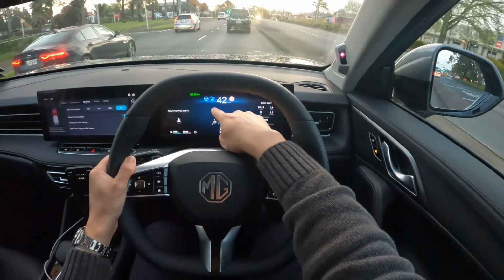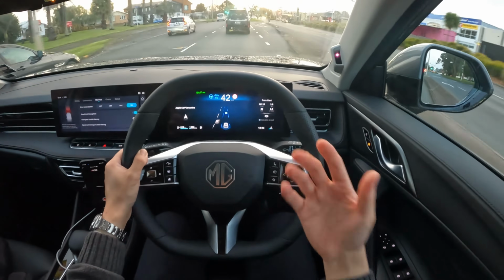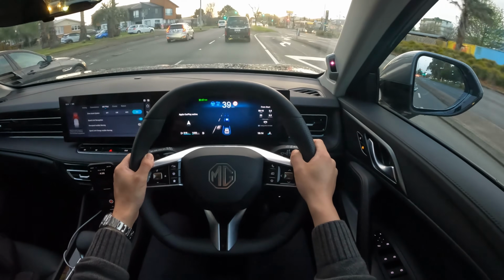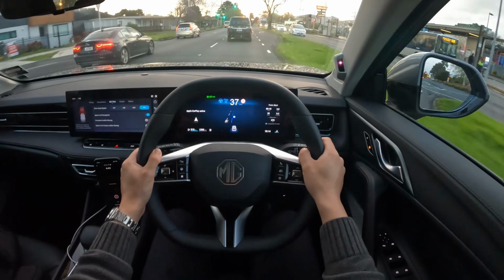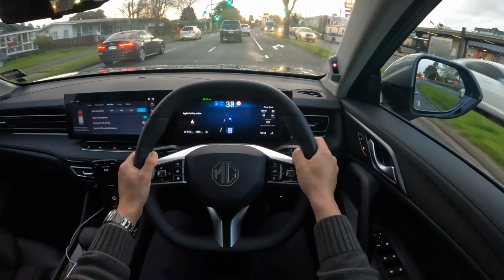So on your screen, whenever this light shows blue, that means the function is on. Whenever the light shows white or gray, that means the function is either paused, cancelled, or temporarily disengaged.